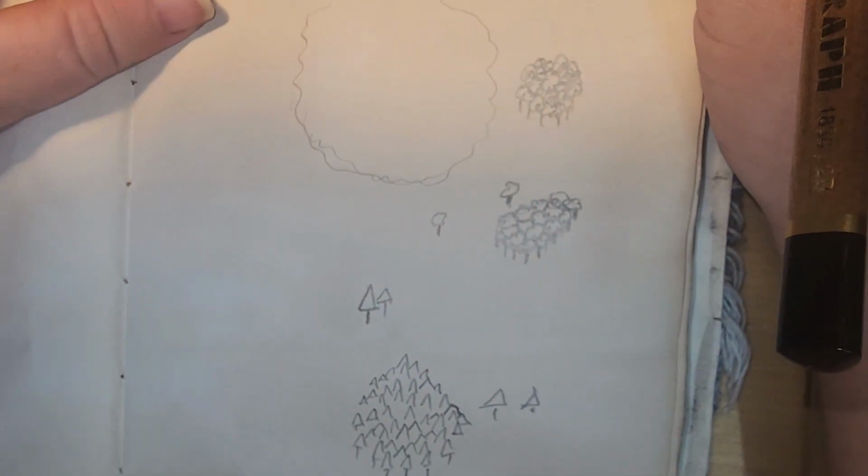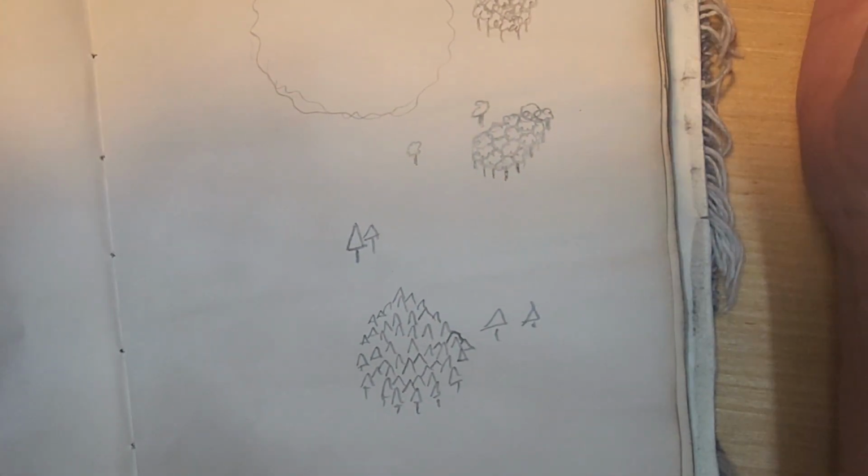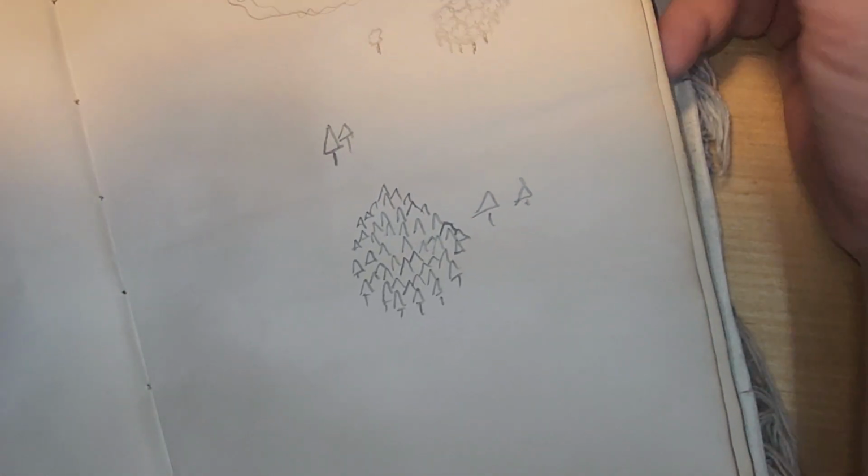I love it. I have so much fun drawing maps, and I draw a ridiculous number of them for how many I actually need. But this is my doodle. This is my zen, right?